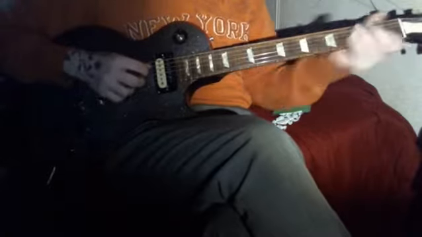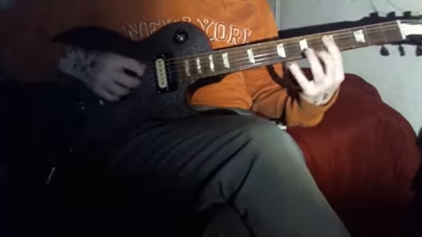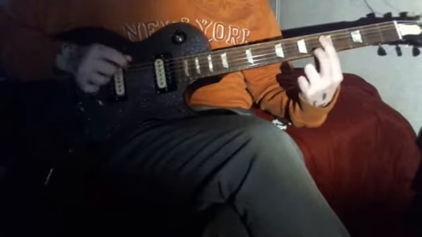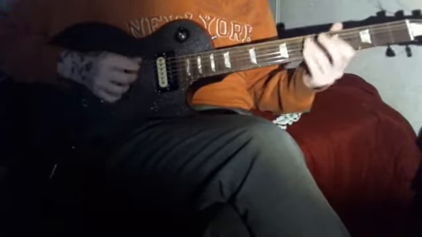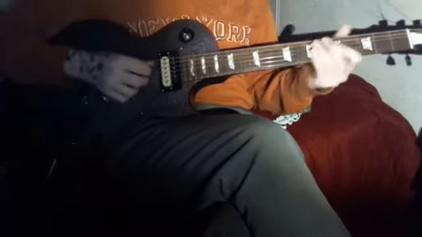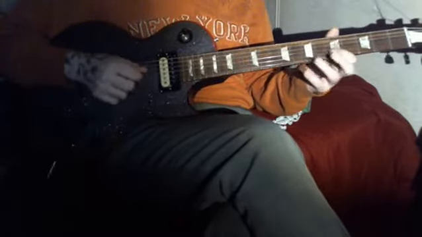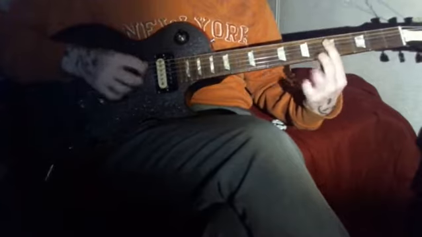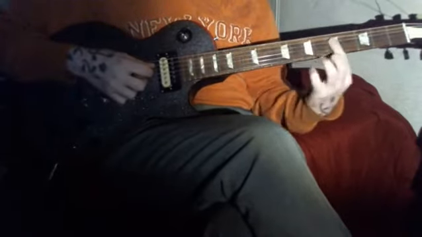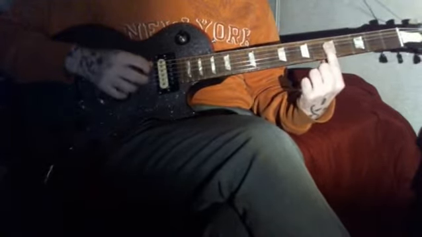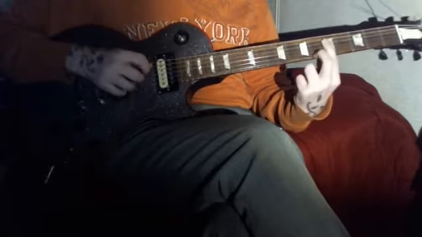Now we're going up here to our next voicing, and it's going to be like this. From the 4th string, 5, 5, 5, 6. So I'm holding everything down there, just barring on the 1st string, and then I'm adding the 6 on the top string.